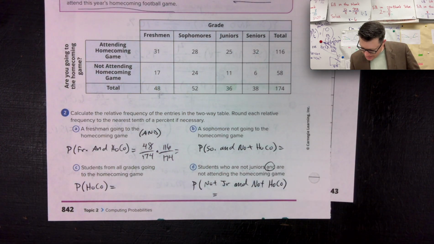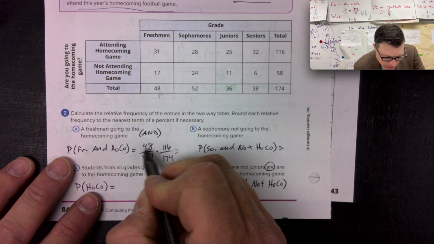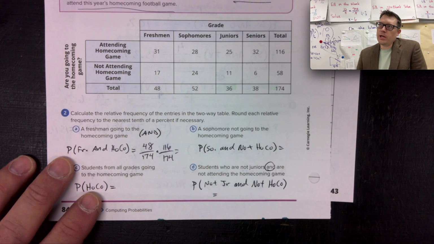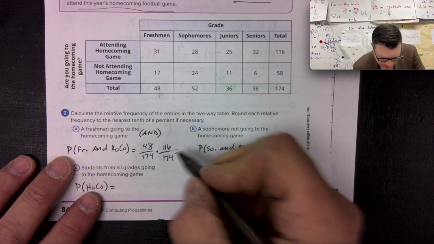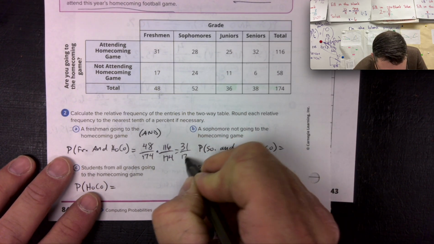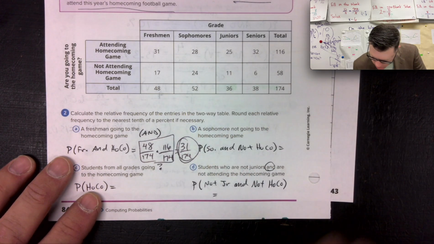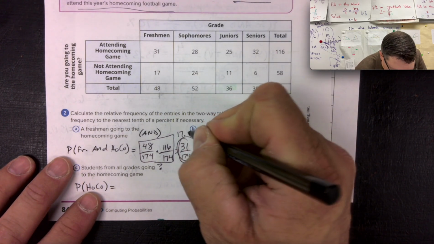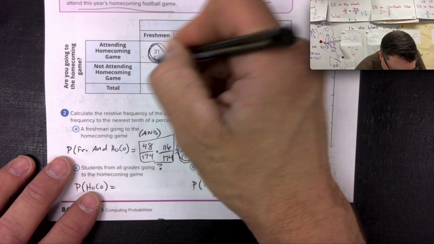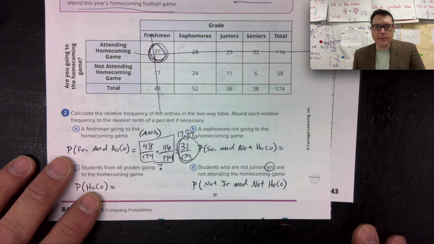Oh, the intersection, sorry. What am I doing here? So with an intersection, you should be able to multiply them. Let's check this. I know that it's going to be 31 out of 174. So I'm going to put a big old question mark on this and ask, is that true? I know that's the right answer, though. 17.8%, because this is the freshmen that are attending homecoming.